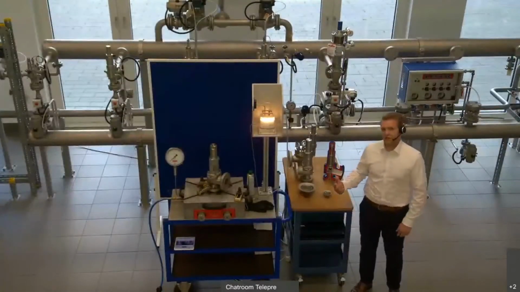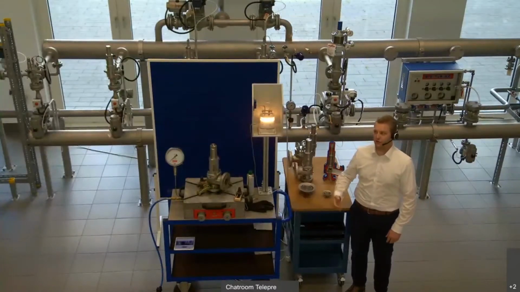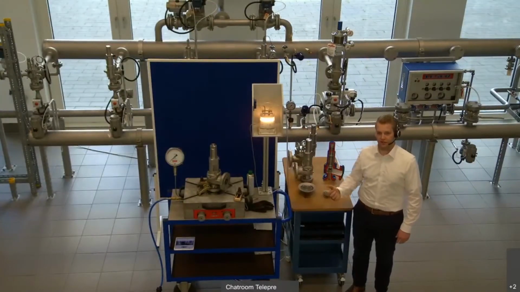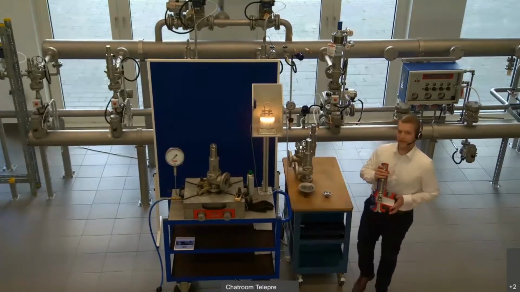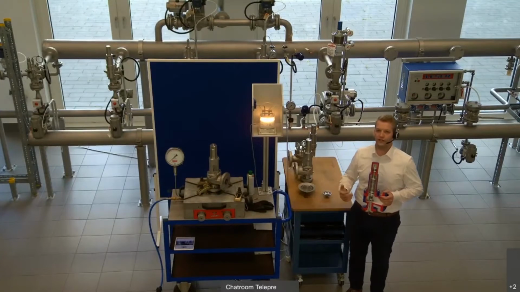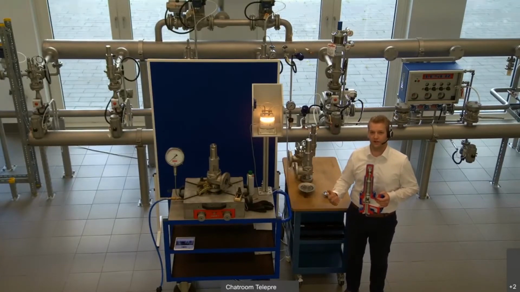In the last Leser training break, we talked about the CDTP, the cold differential test pressure. The cold differential test pressure ensures that the safety valve opens at the correct set pressure under operating conditions.